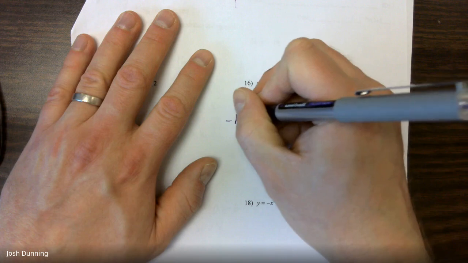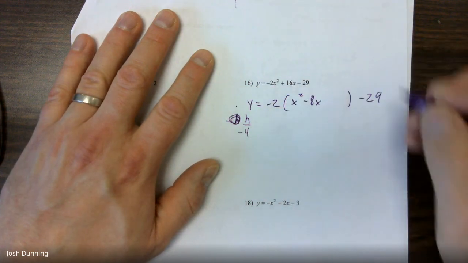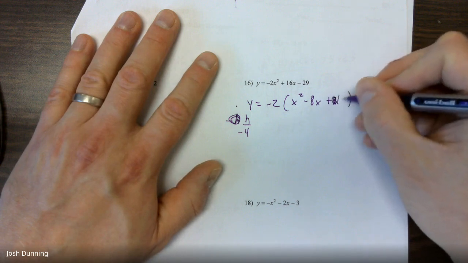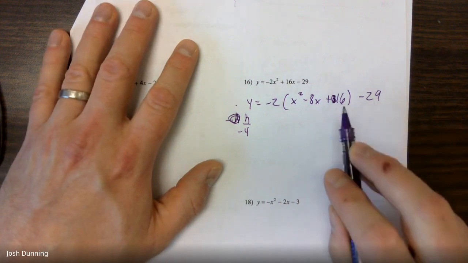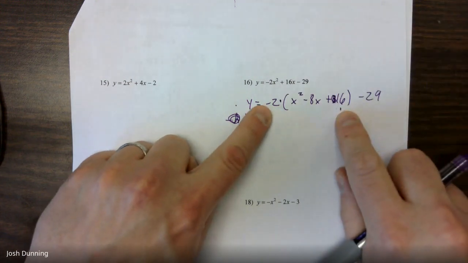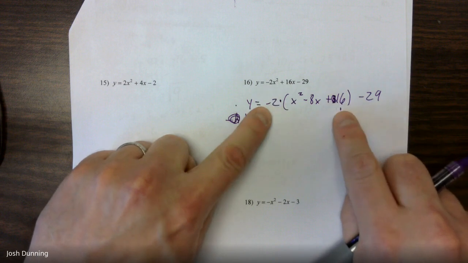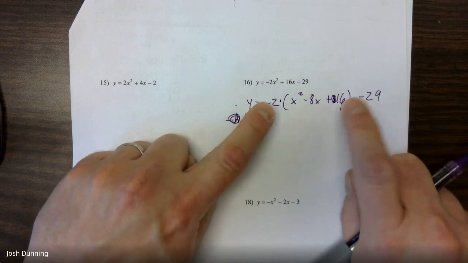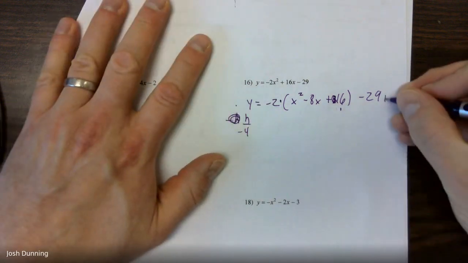Oops. Half of -8 is -4. -4 times -4 is 16. But I wrote plus 16, but this -2 out front is times. So even though I wrote plus 16, what I changed was -2 times 16. So this is like I decreased by 32. So to balance that out, add 32.